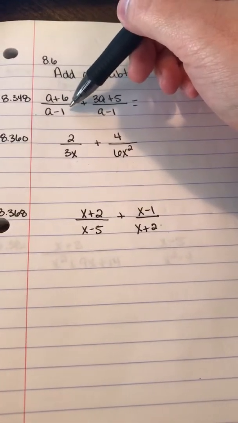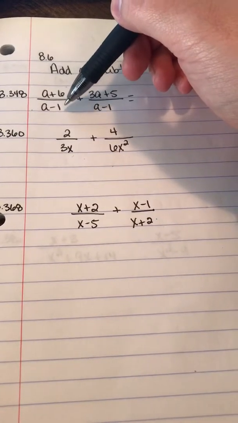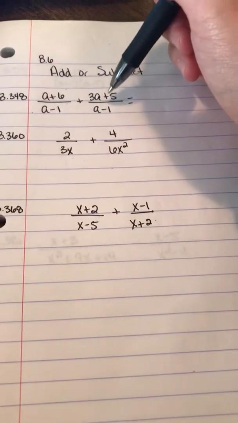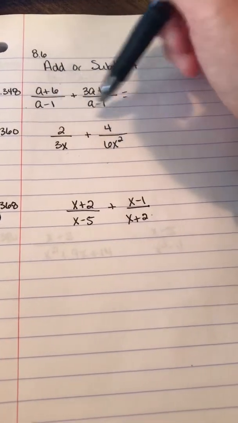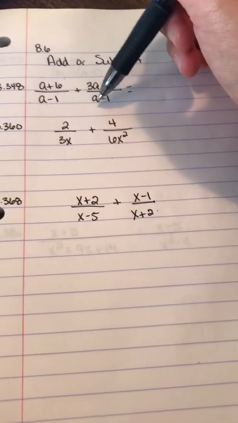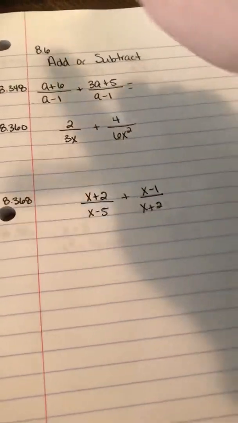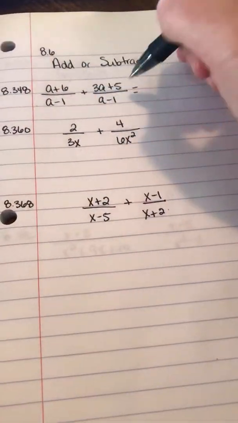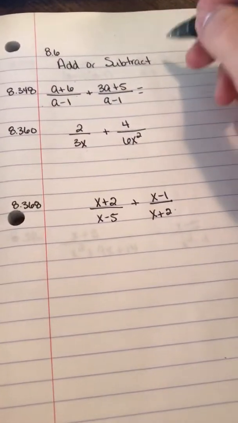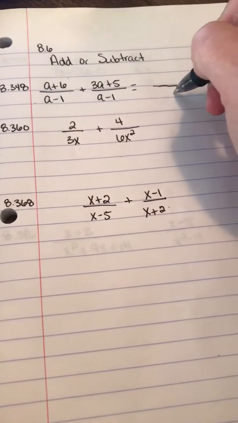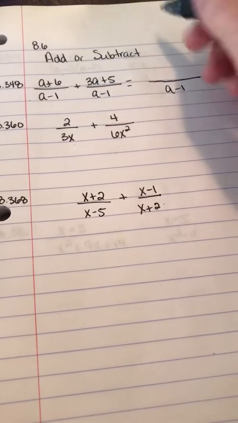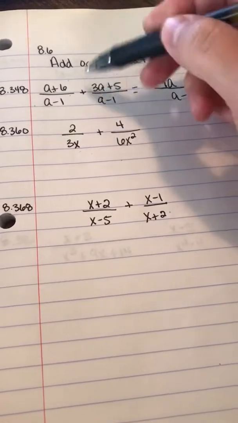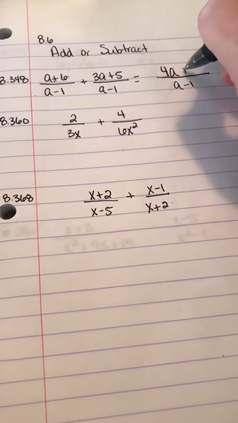So for this first one here, you have a plus 6 over a minus 1 plus 3a plus 5 over a minus 1. So they already have a common denominator. They're both over a minus 1. So you're going to add, just like you add with numbers, you add the numerators together and keep the denominator. So the denominator will be a minus 1, and we'll add a plus 3a gives us 4a, and 6 plus 5 gives us 11.